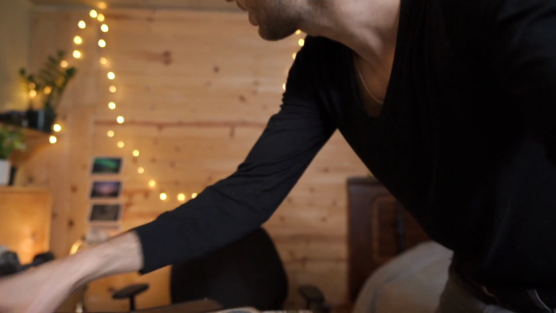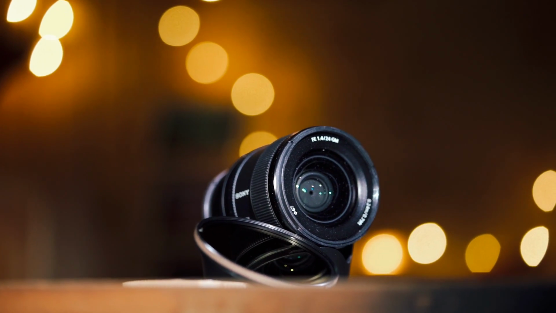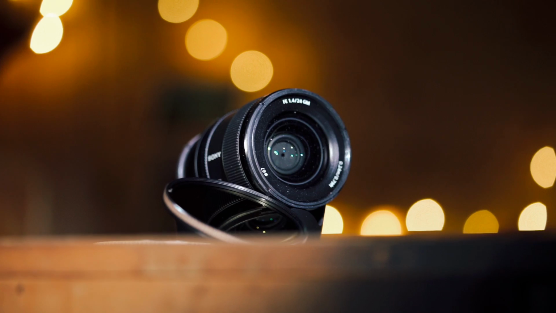In the background, nothing special. We've got some fairy lights. I just put them on and I'll show you why. It's because whenever you want to do product shots, if you want to take photos of products right here being lit up nicely, having fairy lights in the background creates really interesting bokeh. So if you want to play a little bit around with that, it's great.